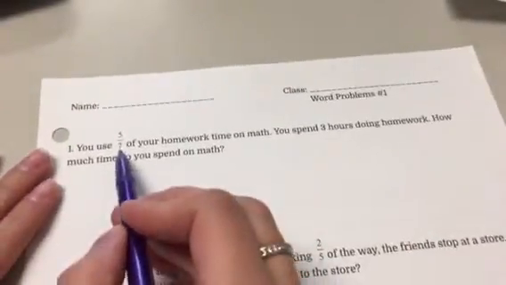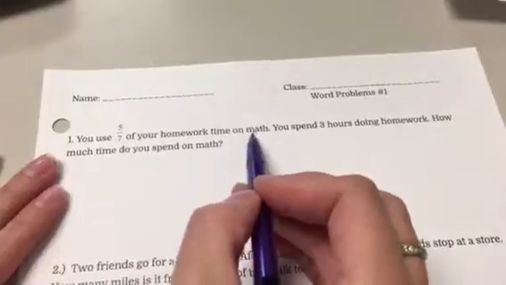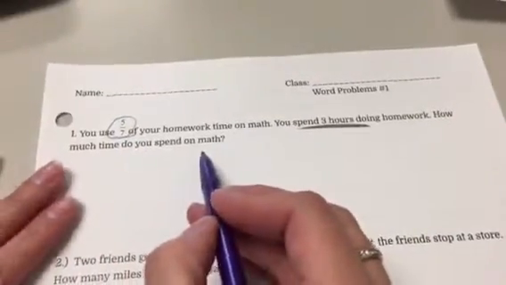All right, this is the word problem number 1 homework. So take a look at number 1. It says, you use 5/7 of your homework time on math. You spend 3 hours in total doing your homework. How much time do you spend on math?